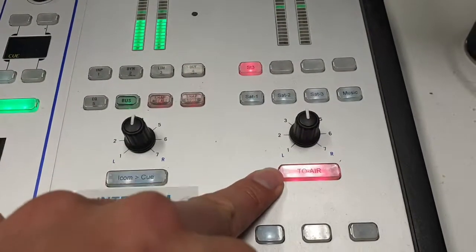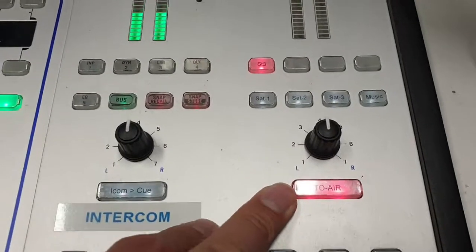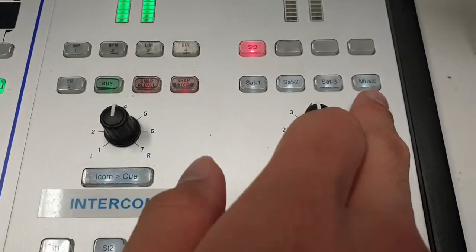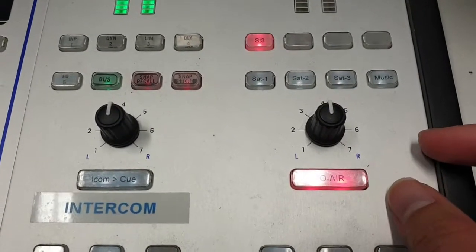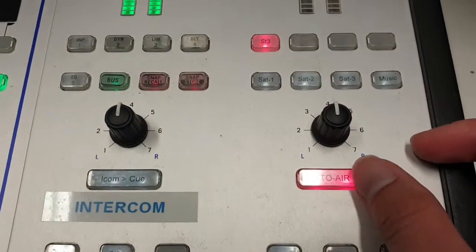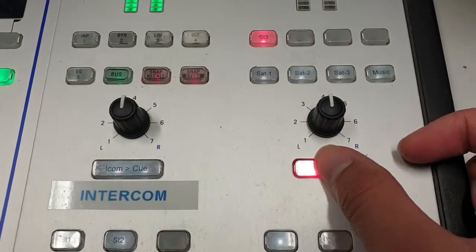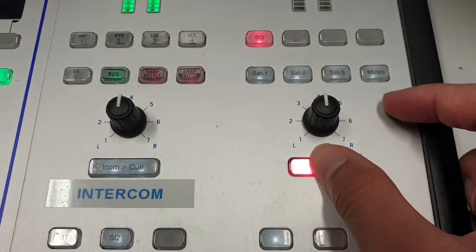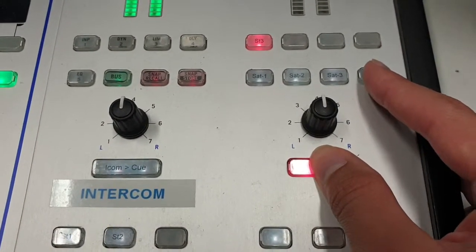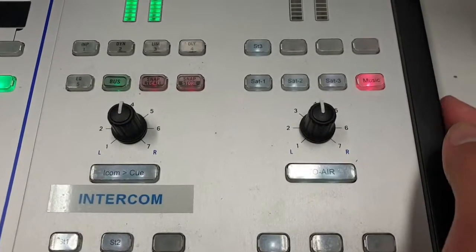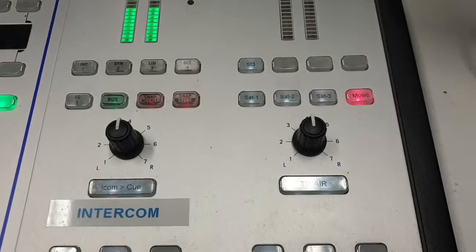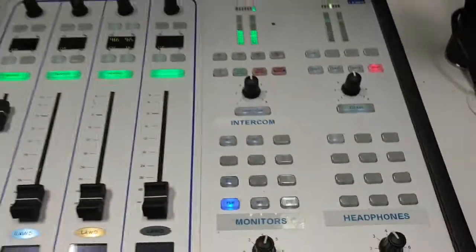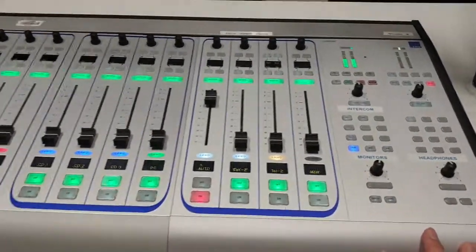And once you're finished with your program, you can switch the studio off by switching it to music, which is our automated channel filled with station IDs, announcements, and all that. So we press and hold the to air button, and then click music over here. And just like that, once music is red, it means the audience is now just listening to that, and this studio here is turned off the air.